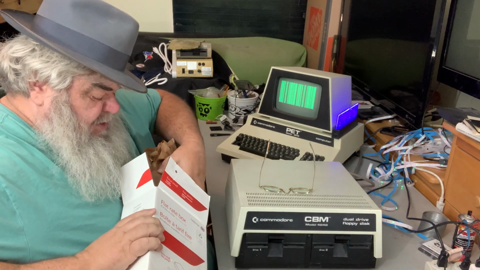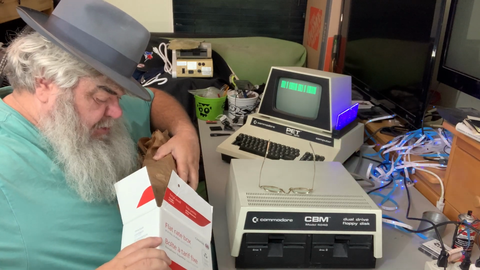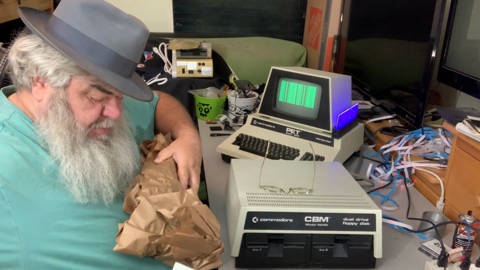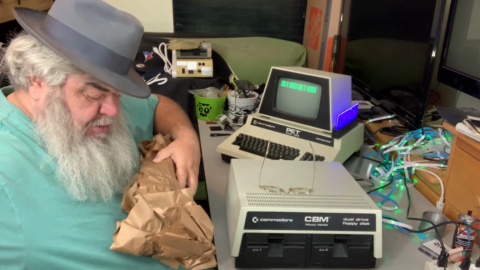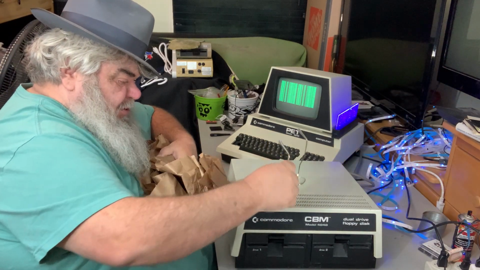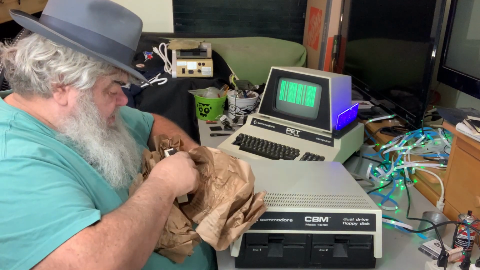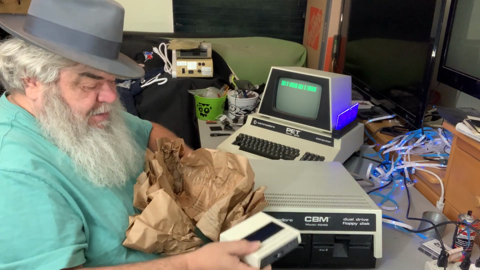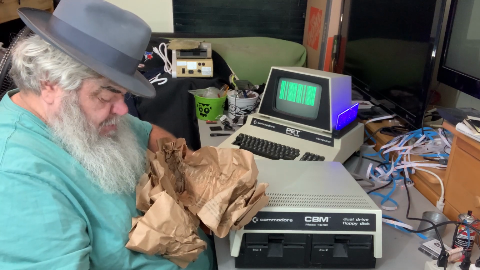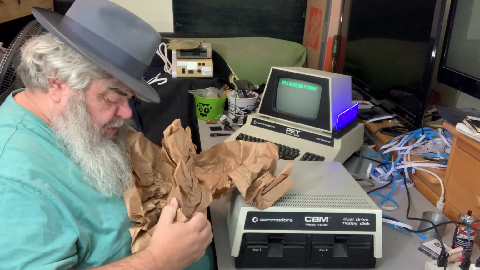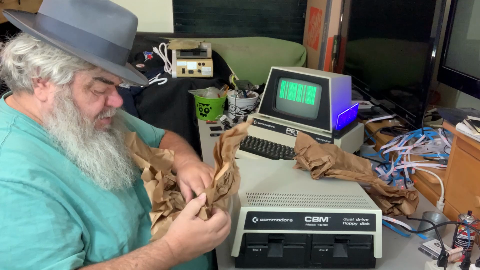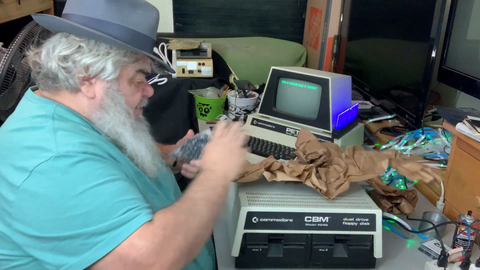And it's wrapped very carefully in paper. I don't need the box anymore. I probably don't need these glasses at this instant. Aha. Alright, okay, so there's some paper. There's some paper.